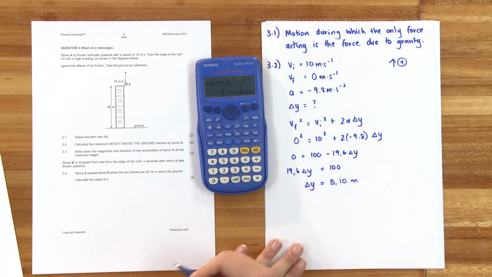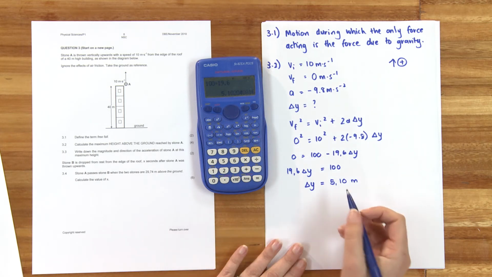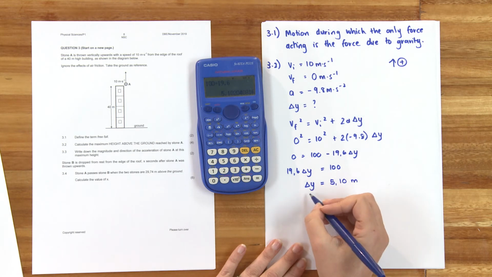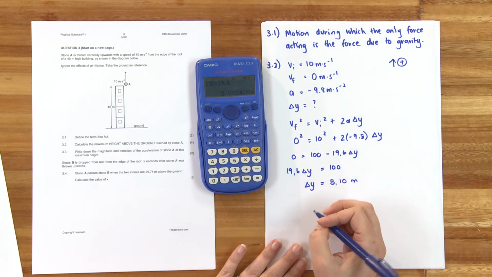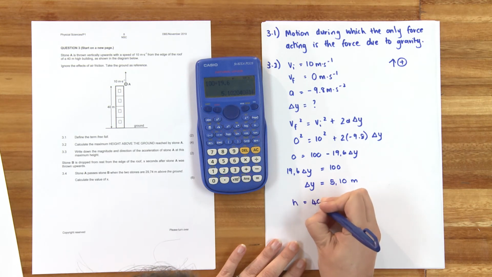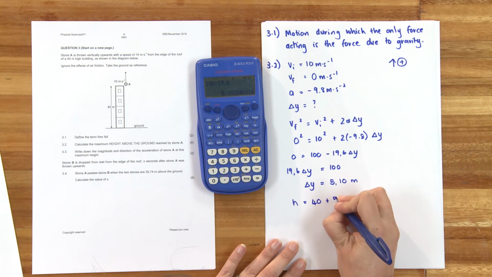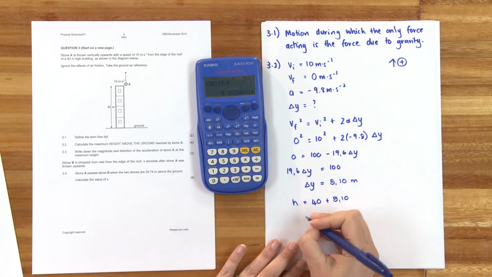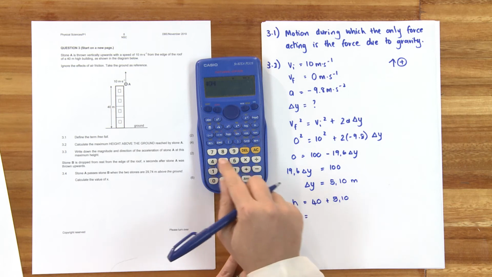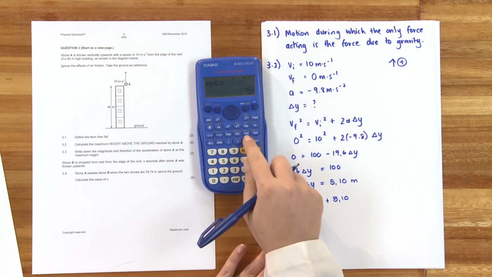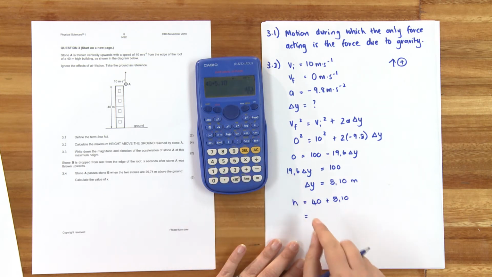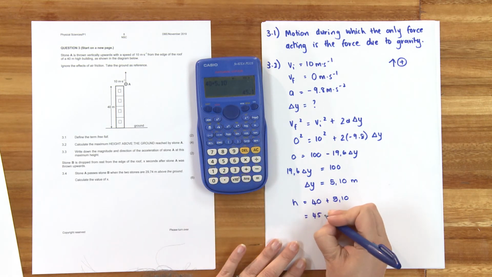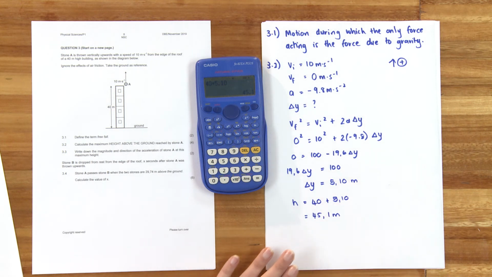Remember, we're rounding off to the second decimal place. If it's a 0, still write the 0 in so that we can see that you have rounded off to 2 decimal places. But they didn't ask us for the delta y, they asked us for the maximum height above the ground. So the height will be the 40 meters of the building plus the 5.10 meters it went above the building, and so 40 plus 5.10 is 45.10 meters. That is the height above the ground reached by stone A.